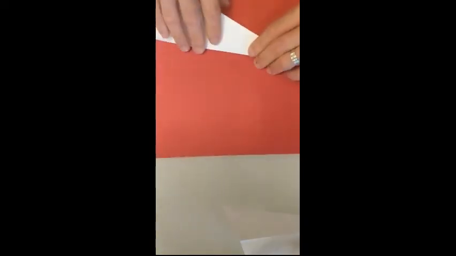Okay, so when we fold this along that line, that gets us the first half to our paper airplane there.